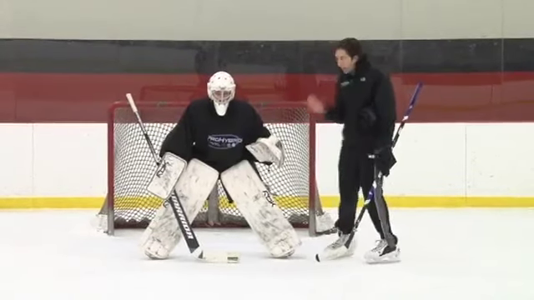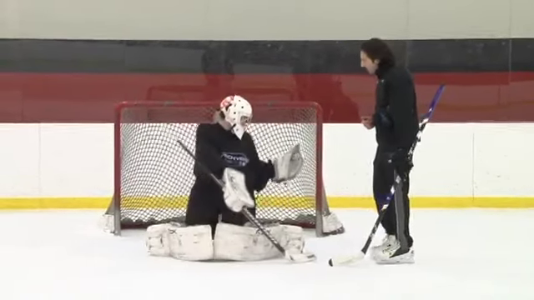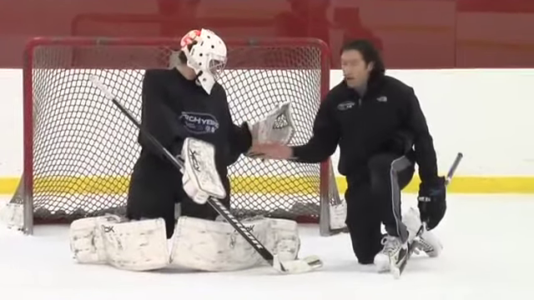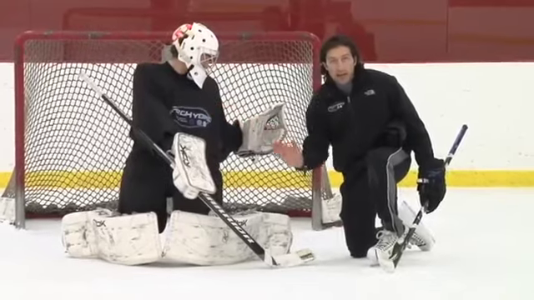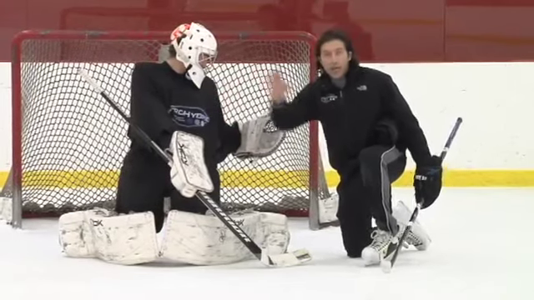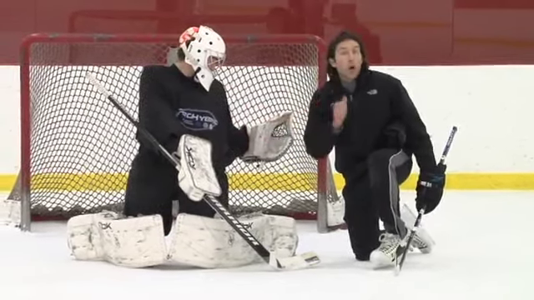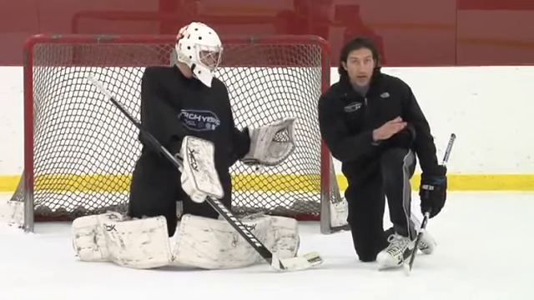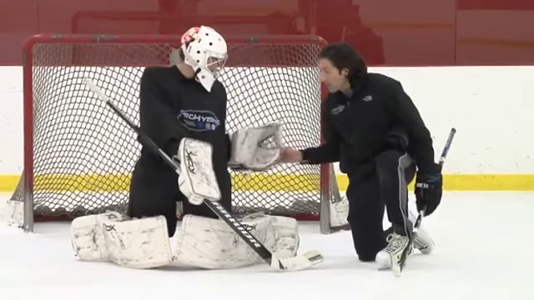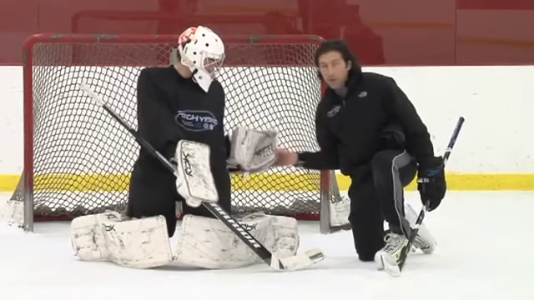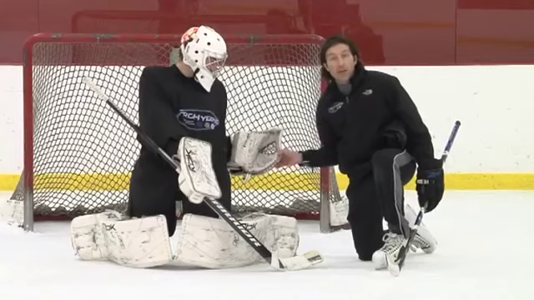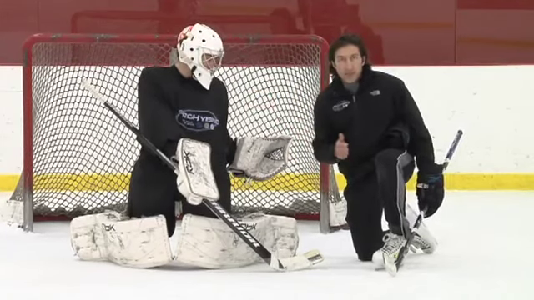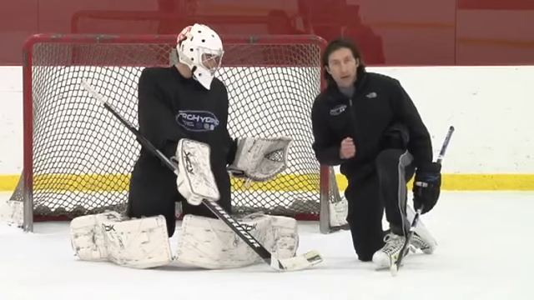If your shoulders open up during save execution, you lose your squareness, your glove side elbow drops behind the plane of your body, you also lose a lot of blocking surface to the shooter. One, if a rebound hits you, it's going to bounce off to the side in an immediate scoring area. Two, you handcuff yourself because his elbow's in tight, it's very difficult to make the save. And finally, three, you end up making the save behind you, making visual attachment and rebound control nearly impossible.